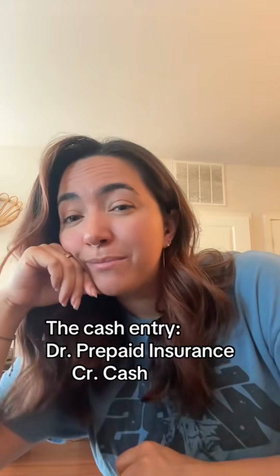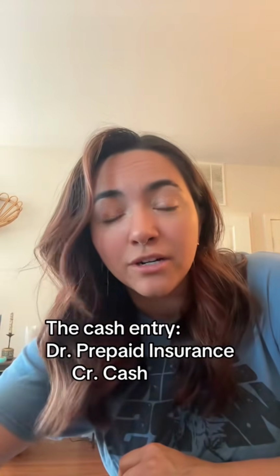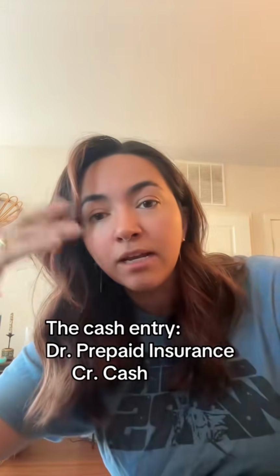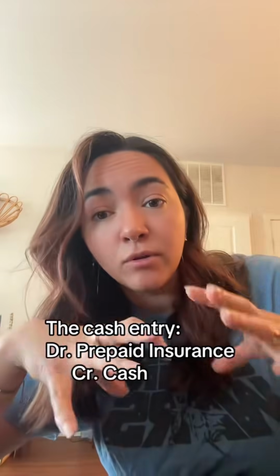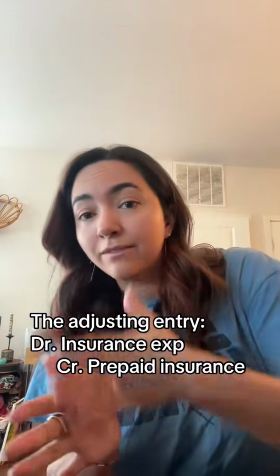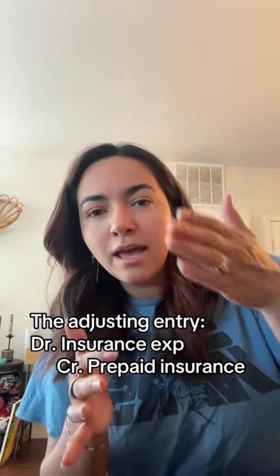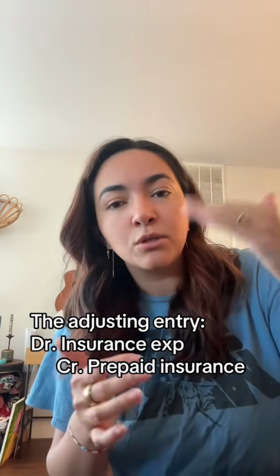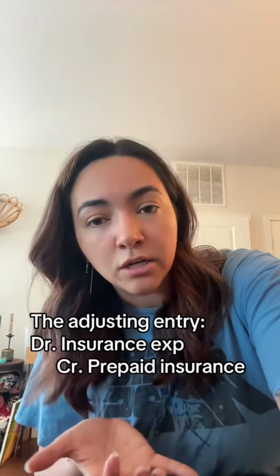A really good example of a deferred expense is car insurance. Most of us pay our car insurance up front. So if you were to get a 6-month policy and you pay in full today, you've paid for 6 months of prepaid insurance. And as you start to use that insurance, so after 1 month, after 2 months, after 3 months, 4 months, 5 months, 6 months, every single month you're going to record this insurance expense as you slowly start to reduce your prepaid insurance.